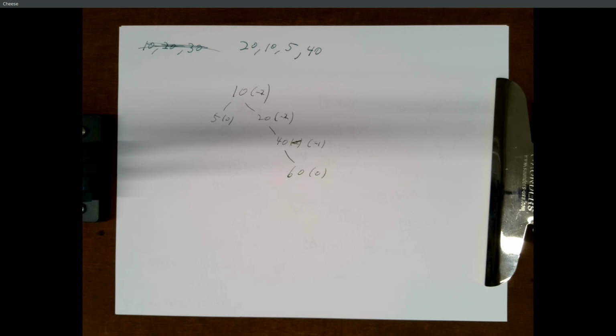So yeah, on this one, it's the 20, 40, 60 that's unbalanced, and once you rotate that using a right rotation, everything above it will get rebalanced automatically.